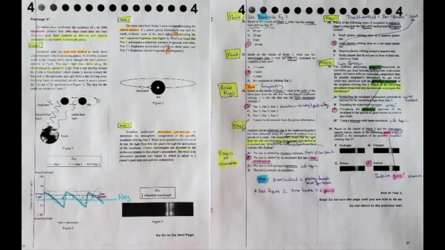Problem number 34, it says based on the results of study 1, what's the average lifetime shift of star 3? So let's go ahead and take a look at study 1. Study 1 comes from up here, and it's going to lead us to figure 2 over here, and we're looking for star 3. So star 3 is right here.